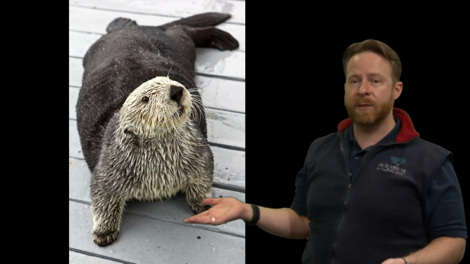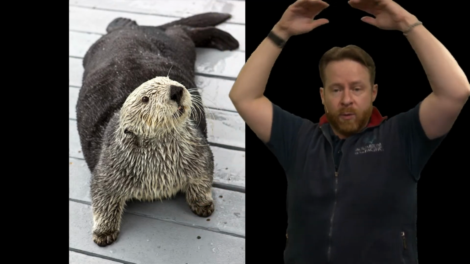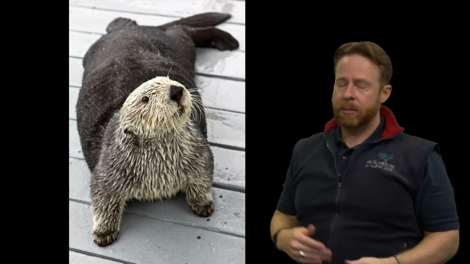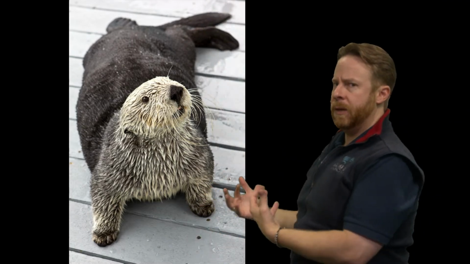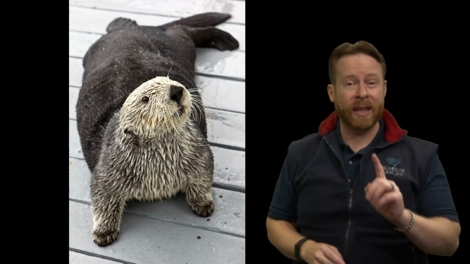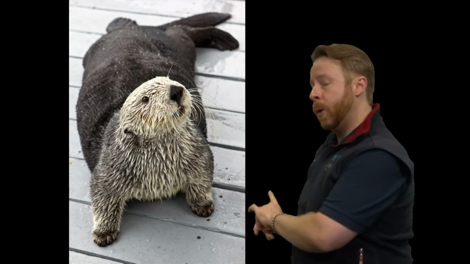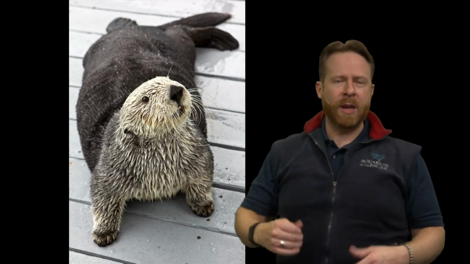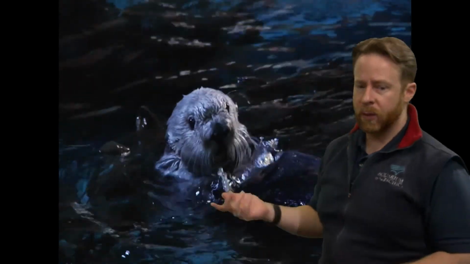Sea otters we think of as the very top of the food web because, well, they're a big mammal. They have big, scary teeth. Well, they're not necessarily the top, but they are definitely the most important part of that food web. We call that a keystone species. So sea otters have a big diet. Sea otters eat a lot of the creatures that live on the ground.